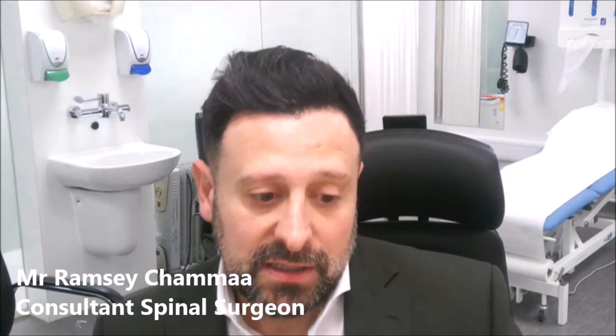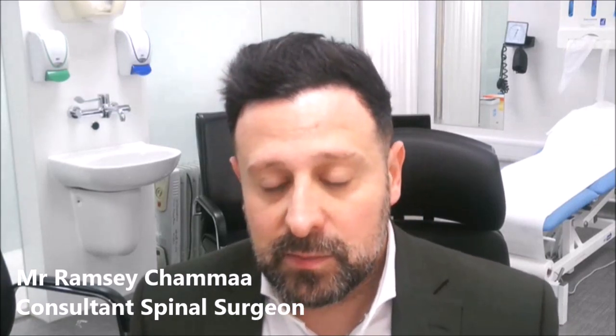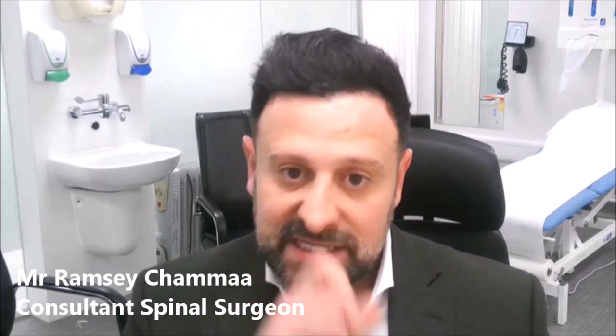Lumbar stenosis is any cause, predominantly degenerative, which causes narrowing of the central canal. As I said, the most common cause is degenerative, so that's wear and tear. You can also get it from inflammatory conditions, tumors, infection, trauma. But generally speaking, we tend to see it in the context of wear and tear.